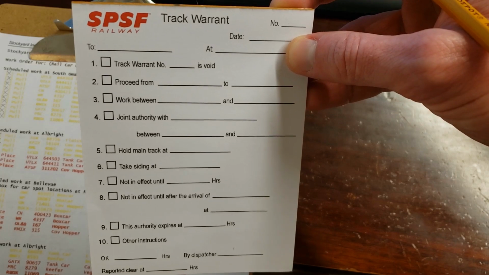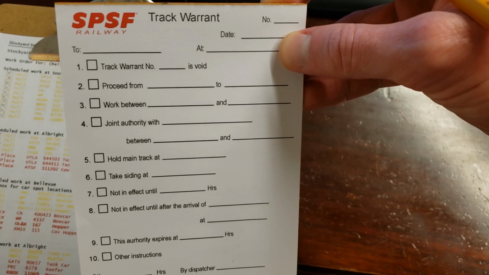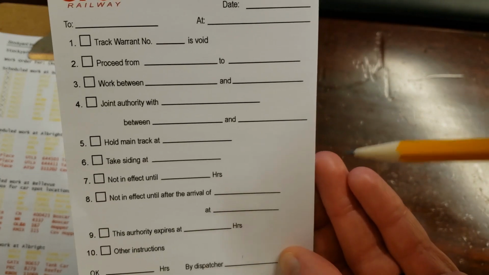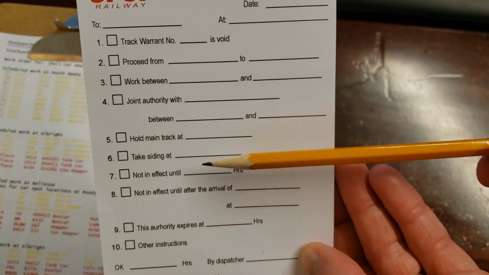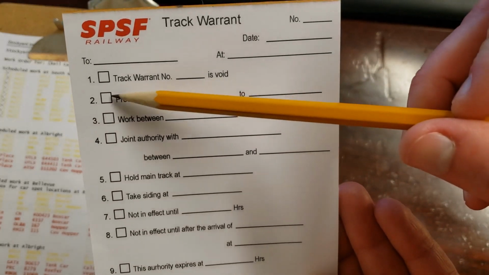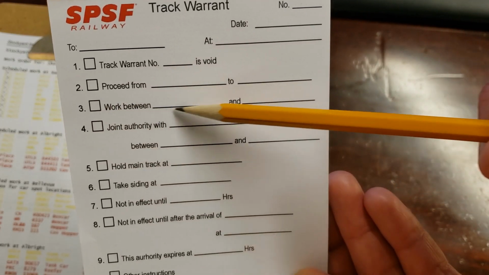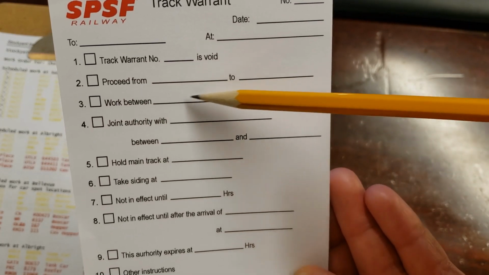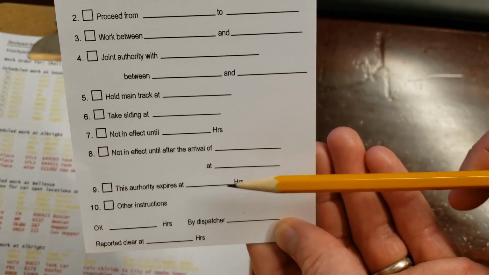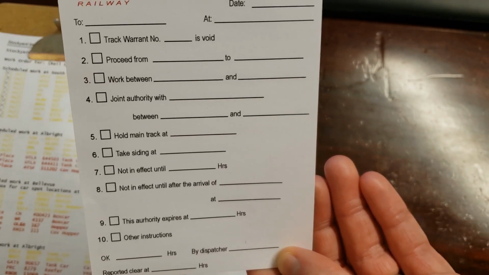If I was doing track warrant control now for my even smaller switching layout, which is just an industrial spur, I might leave it the same, but I might take out some things like hold main track. Basically I want to tell the crew that they can go from a certain point to another spot. The work between is helpful, because let's say I just want them to be able to work from South Omaha to Bellevue, and that'll basically cover their entire day. They can go out from South Omaha to Bellevue and come back, and that's it.